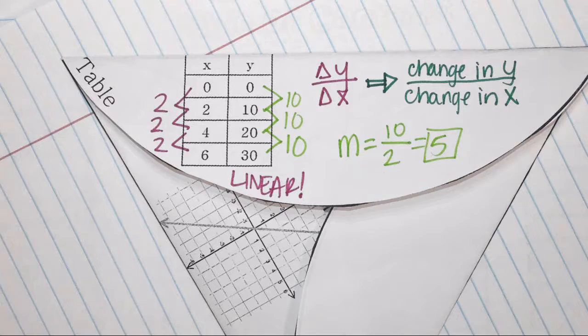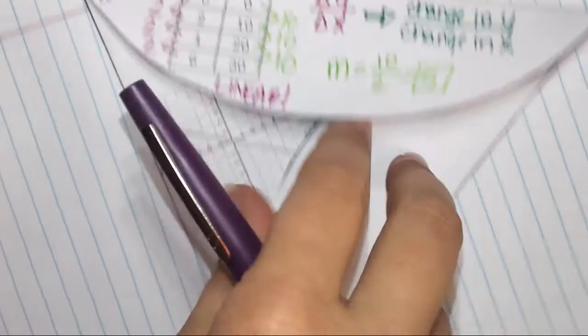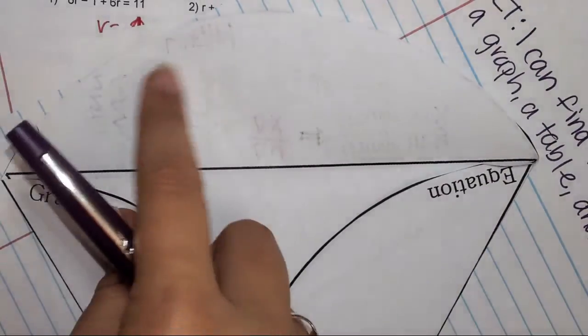That's cool. All right, please open this Flappy. We're going to write a new table on the inside.